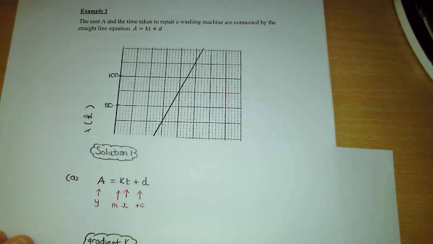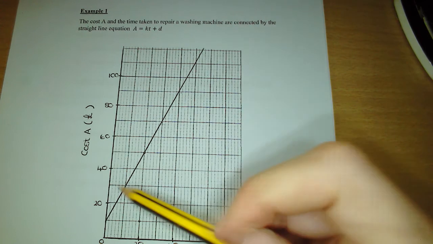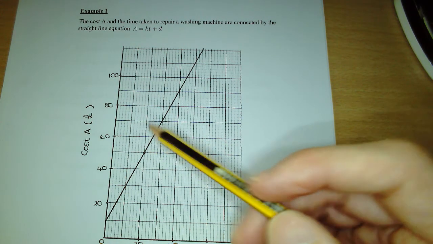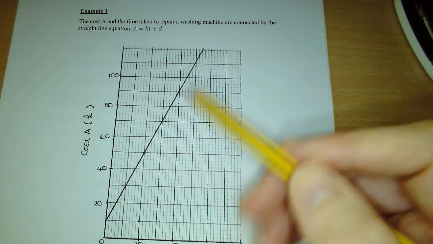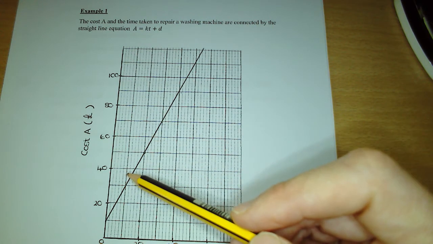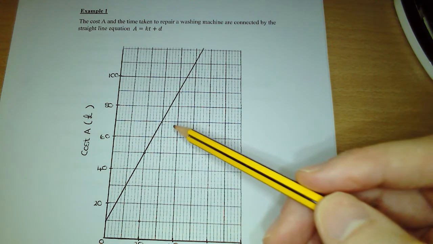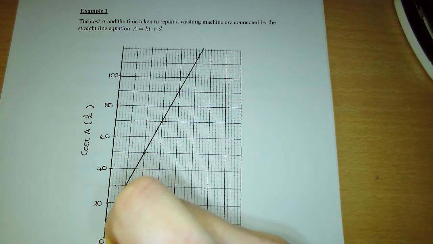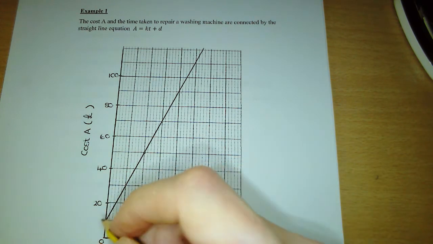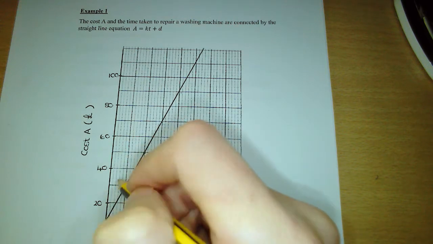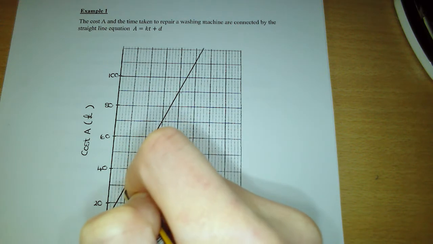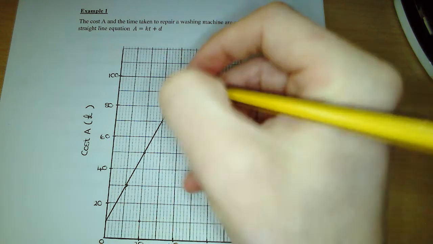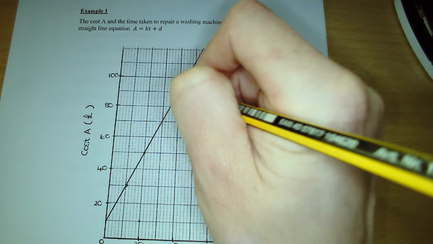Now, if we look at our straight line, we want to get the gradient. In order to do it, we're going to have to get 2 points that lie on this line. So pick 2 sensible points. I'm going to go with this point down here, and I'm also going to go with this point up here.